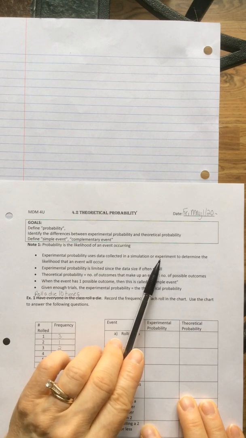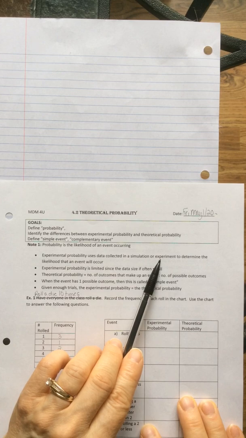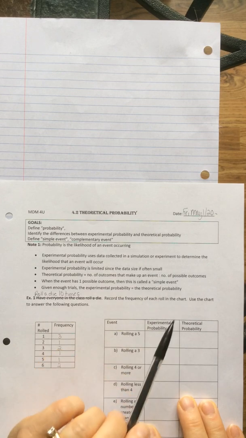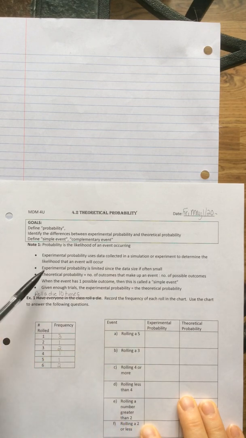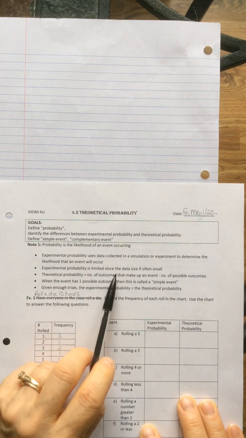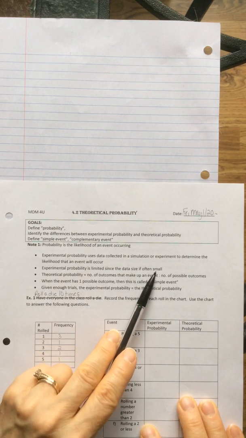An experiment is what it is. You're actually using a coin to determine the number of outcomes and the probability of getting a tail on 10 coin flips. Experimental probability is limited since the data size is often small.